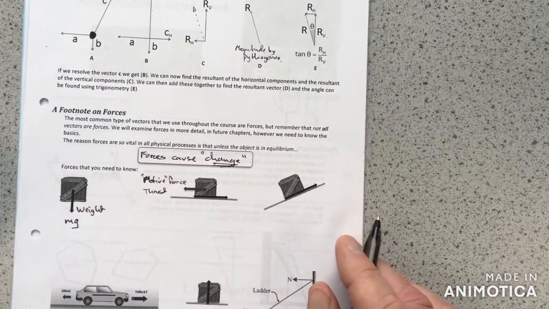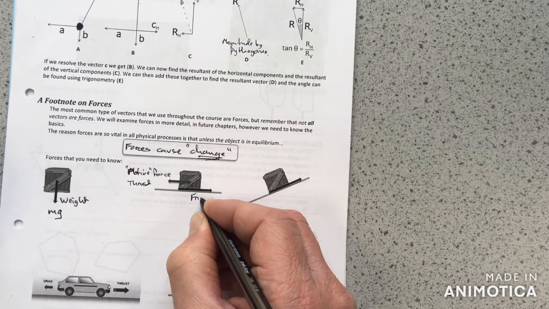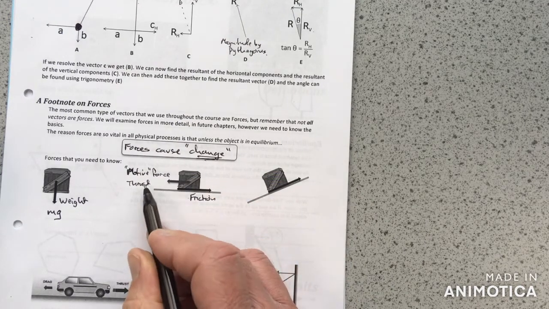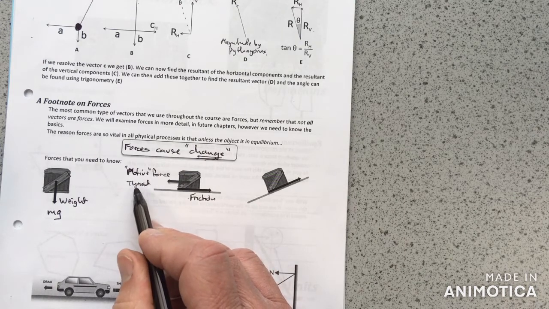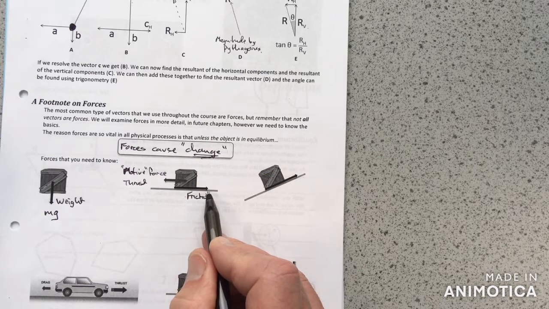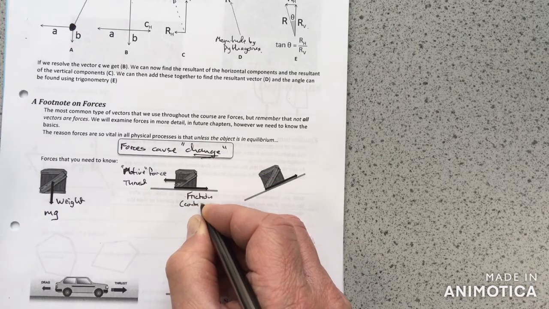Sorry if you heard the alarm there. The thing that is trying to prevent it is friction, and friction is always in the opposite direction to what it's trying to do. So kind of obvious there. It's a contact force, so it's where the surfaces are in contact.